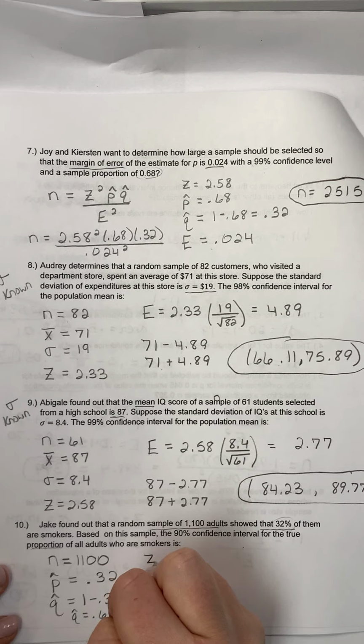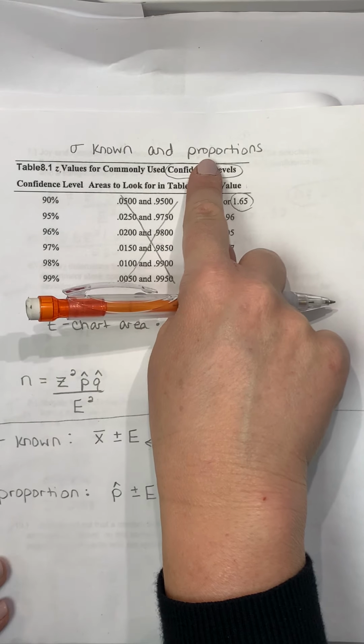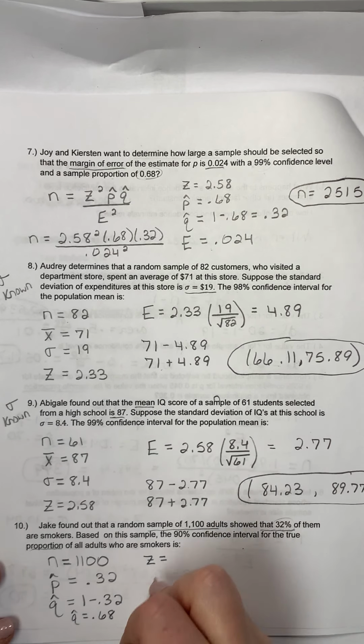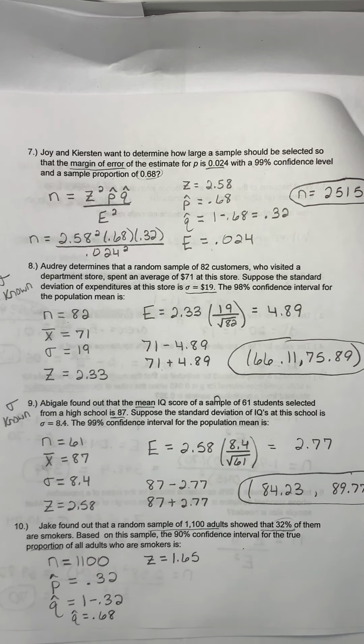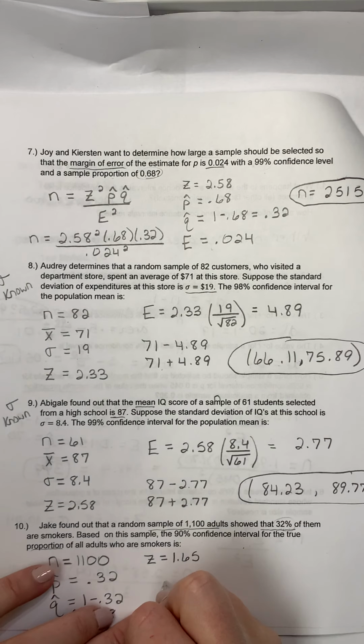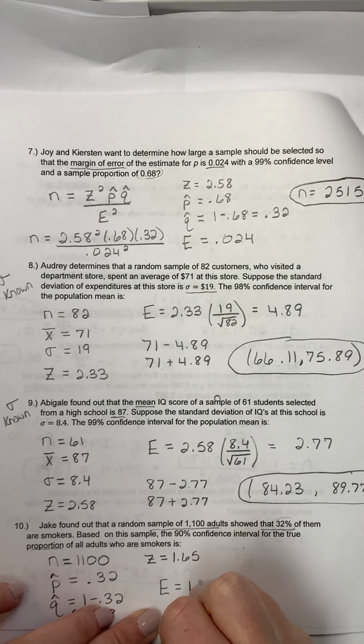And then the last thing we're going to need is Z, 90% confidence interval. Remember, this is good for sigma known and proportions. So we read it right off of here, and it's 1.65. All right, now we're ready for our formula. We're going to do this portion to find E, and then we're going to do P hat plus or minus it, and that gives us our interval. So E equals Z times this big giant square root of P hat times Q hat over N.